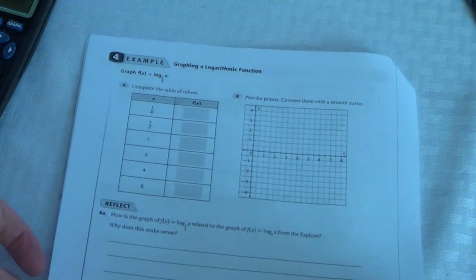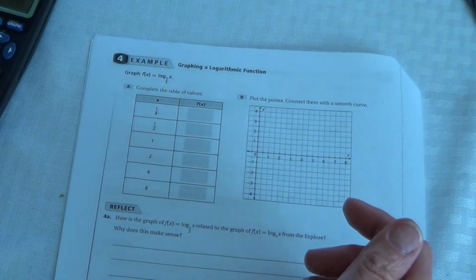Okay. Example 4. Logarithms aren't too bad so far, right? Okay.